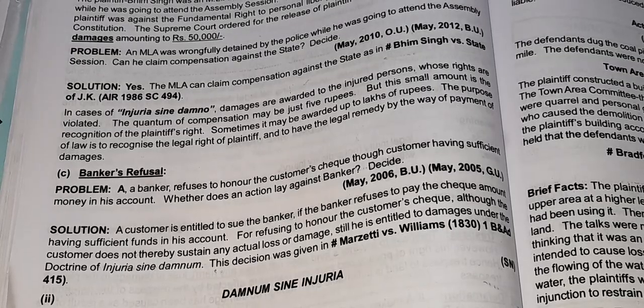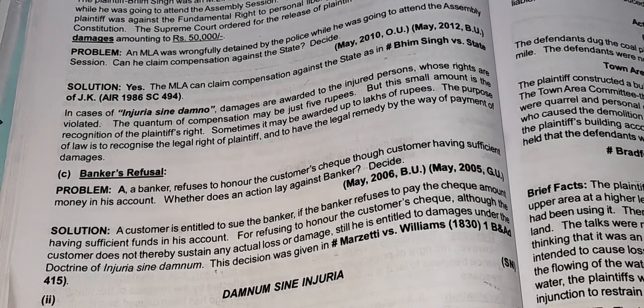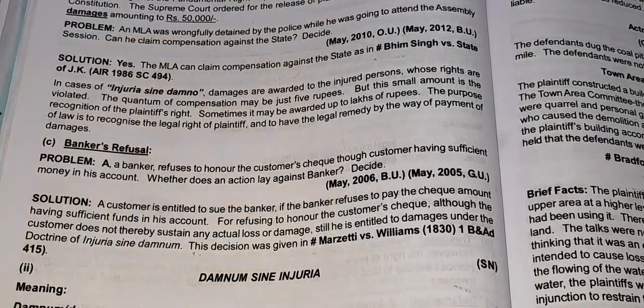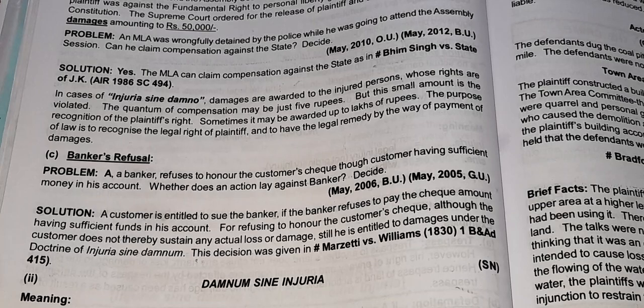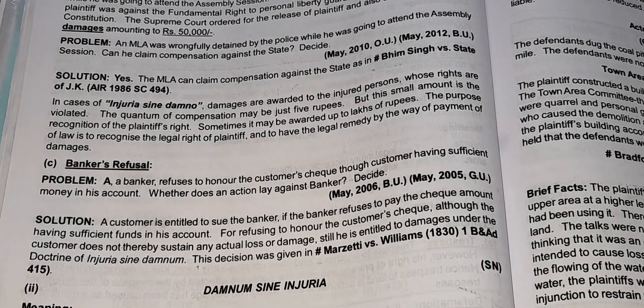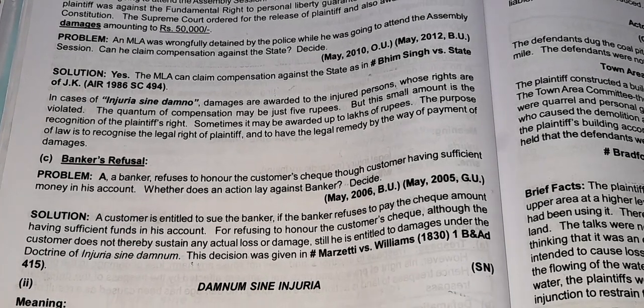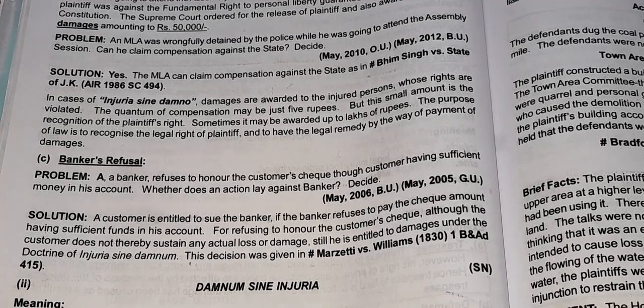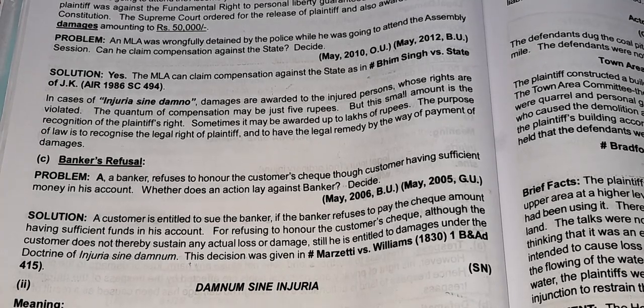Banker's refusal problem. A is a banker who refused to honor the customer's cheque though the customer had sufficient money in his account. Does any action lie against the banker? Decide.